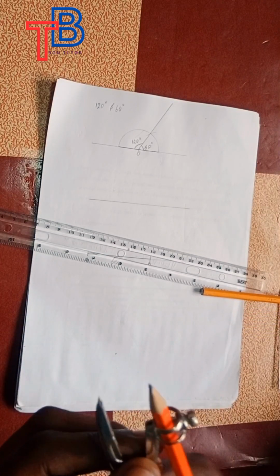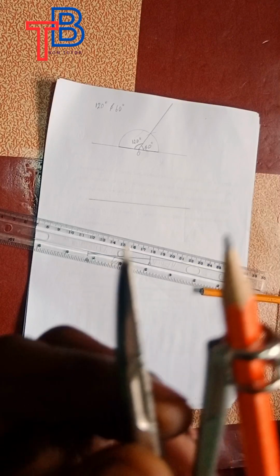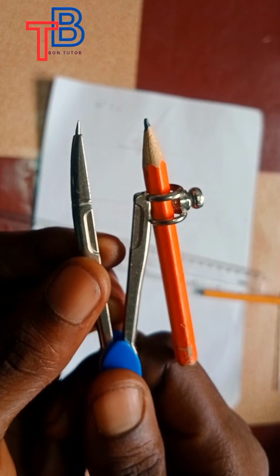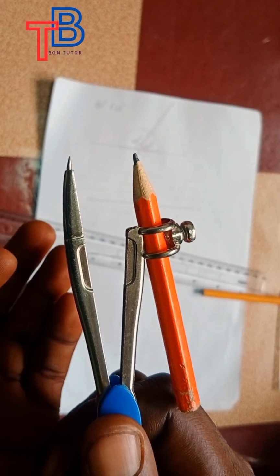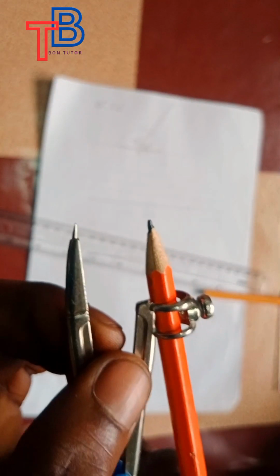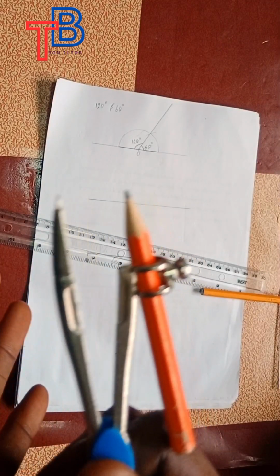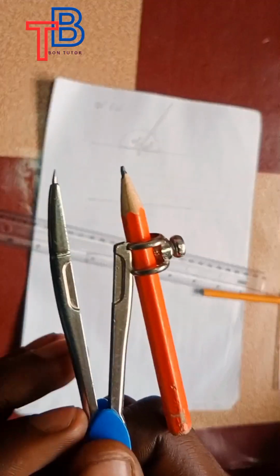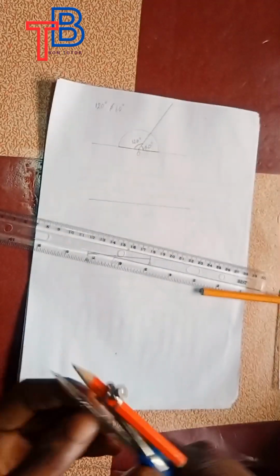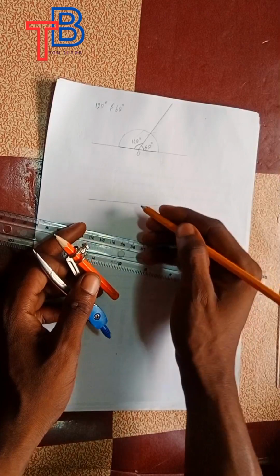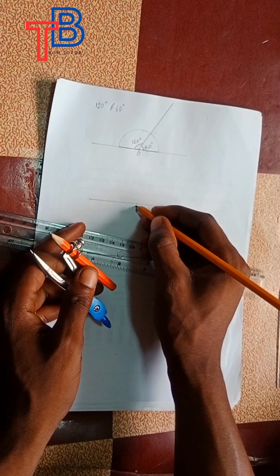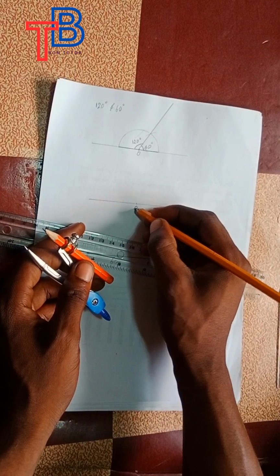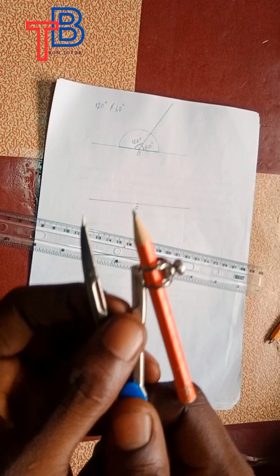Then I open my compass to any reasonable radius. The compass opening does not have any measurement for construction of angles. Just let it be reasonable enough. Don't open it too wide and don't make it too small. So I'm going to mark a center. Let me call the center O. You know, this is the radius I used earlier.